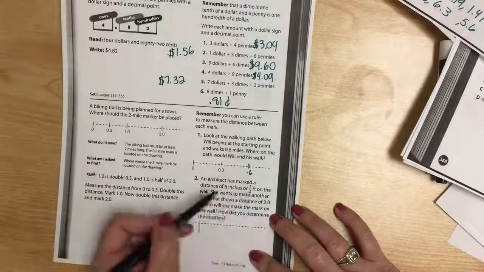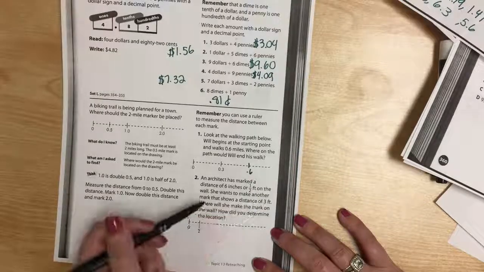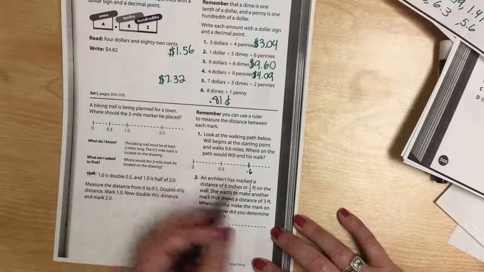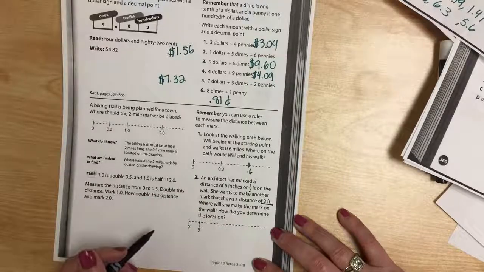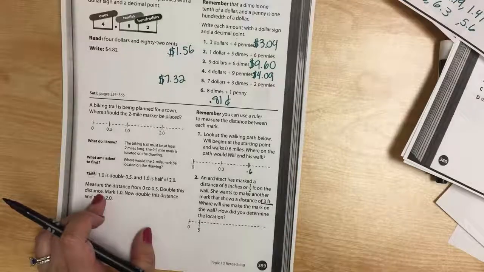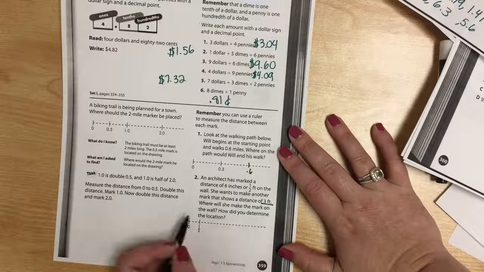An architect has marked a distance of 6 inches or 1/2 foot on the wall. She wants to make another mark that shows a distance of 3 feet. 3 feet is going to have how many half inches in it? 6. Where will she make a mark on the wall? How do you determine this location?